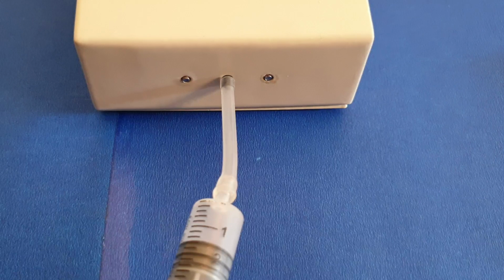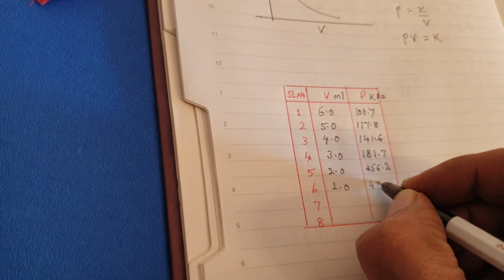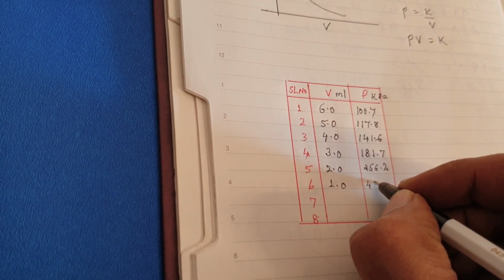Now I am moving to 1 ml and the pressure is 410.4.